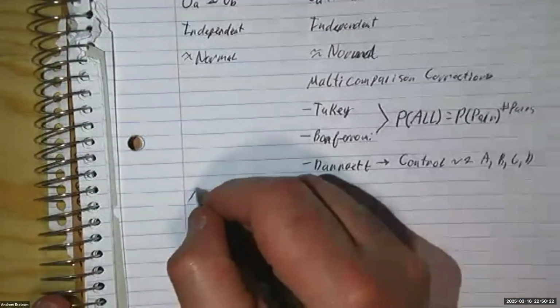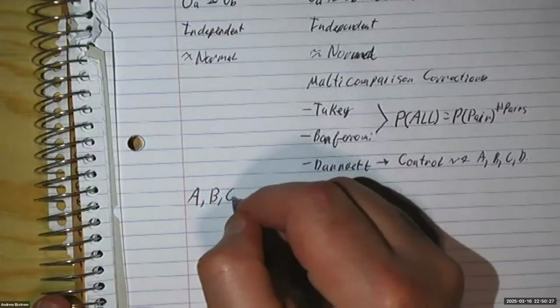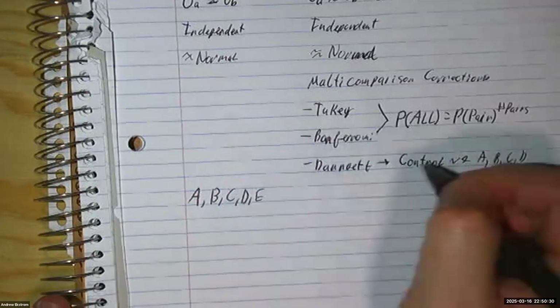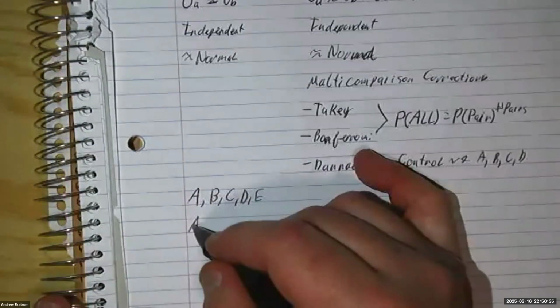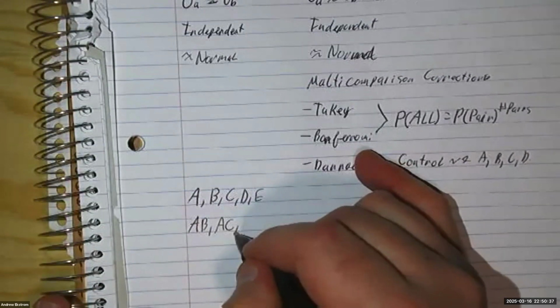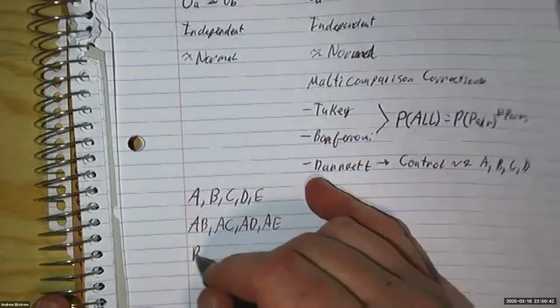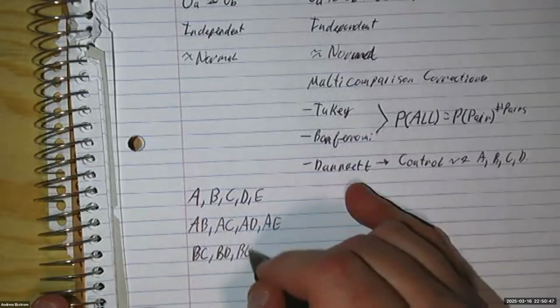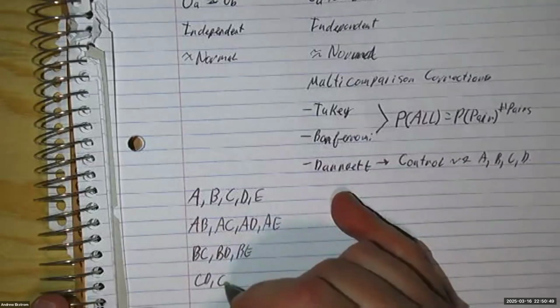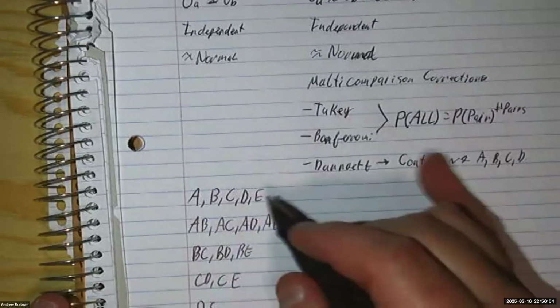So just as an example, let's say I'm looking at comparing 5 groups, say A, B, C, D, and E. If I want to look at how many pairs I can make here: AB, AC, AD, and AE, and then BC, BD, BE, CD, and CE, and then DE.